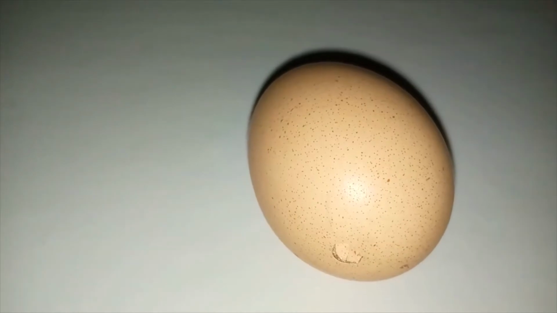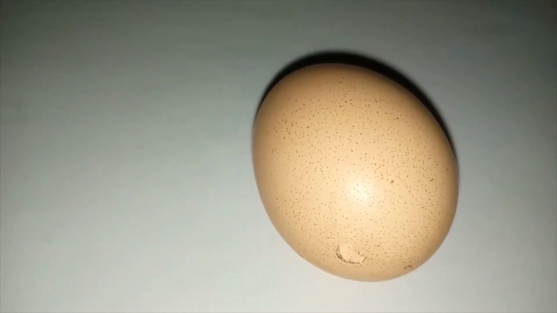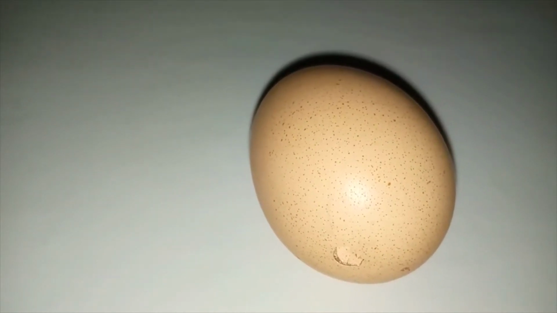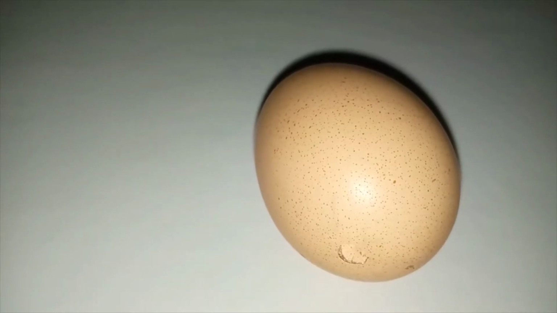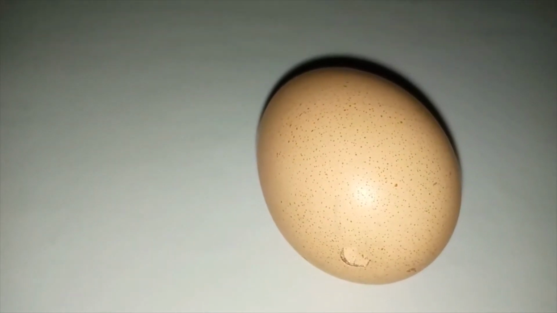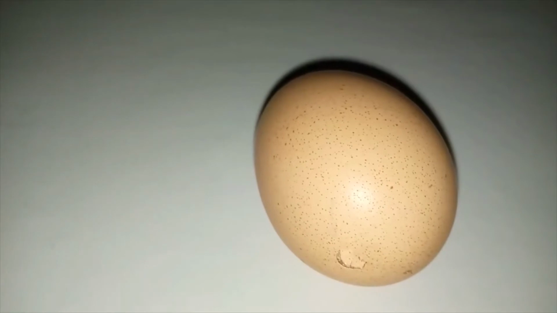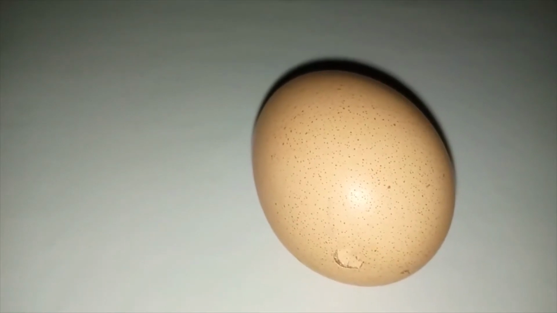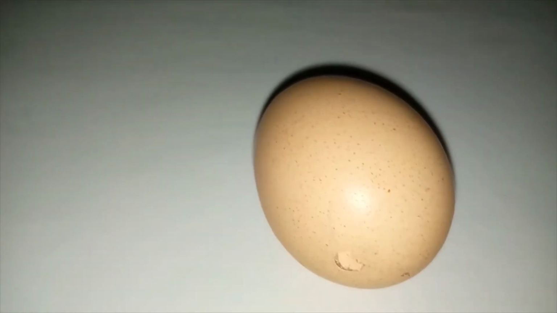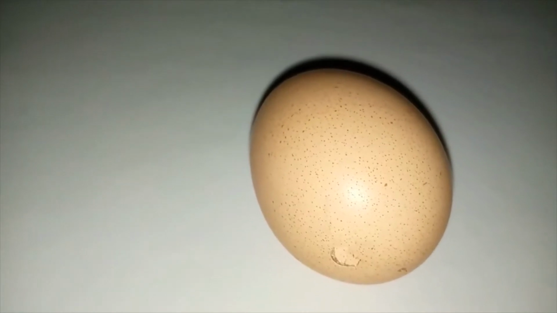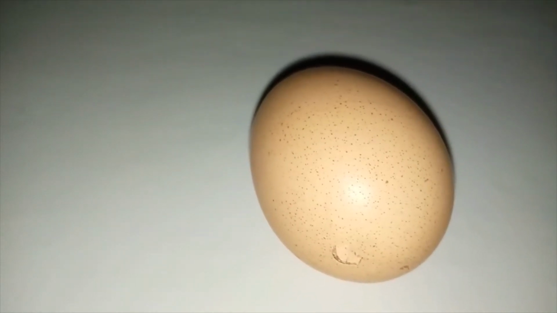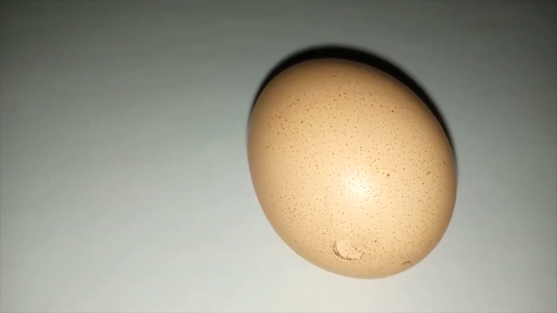egg and I have never hatched a cracked egg. So the cracked egg is not good for hatching. Also, the crack may affect other eggs inside the incubator by contaminating them, if at all it's contaminated. So it's good not to use the cracked egg as an egg for hatching.